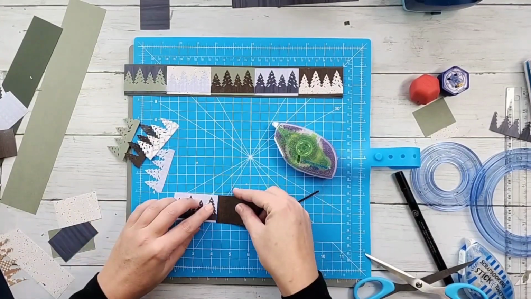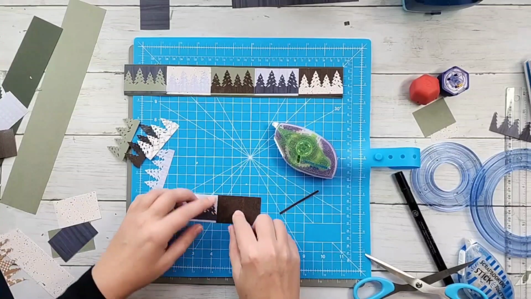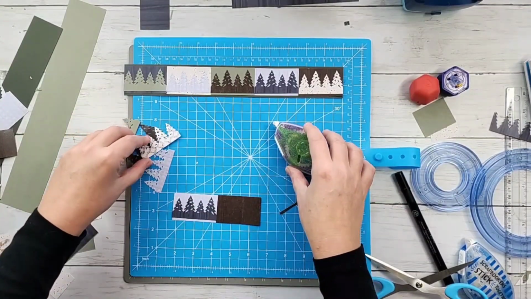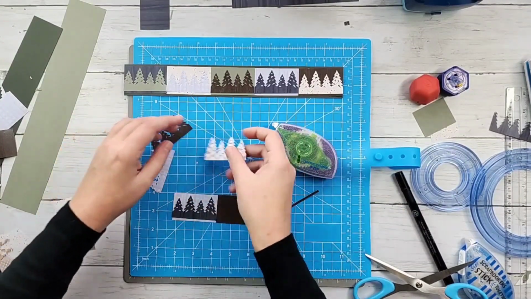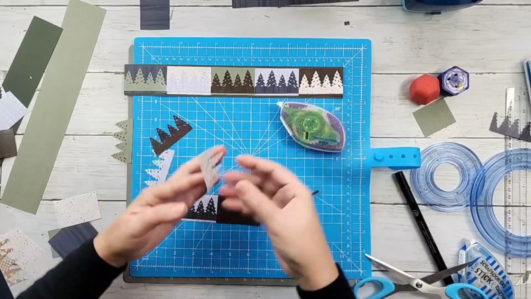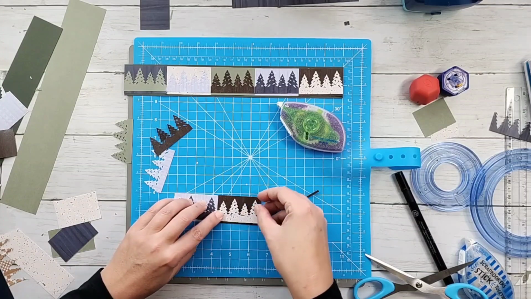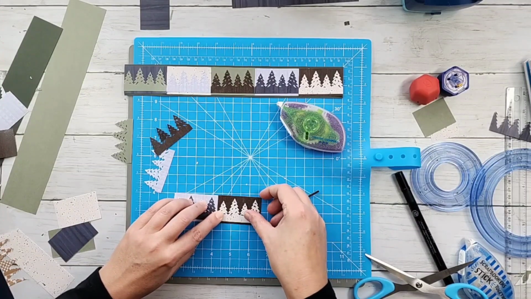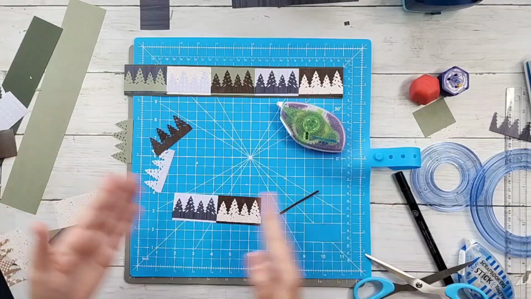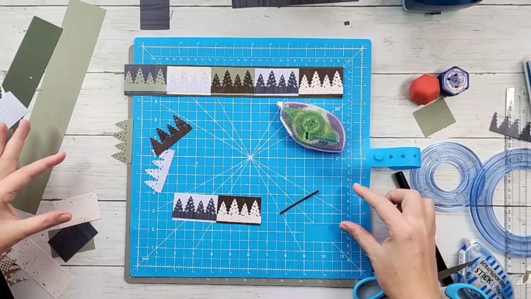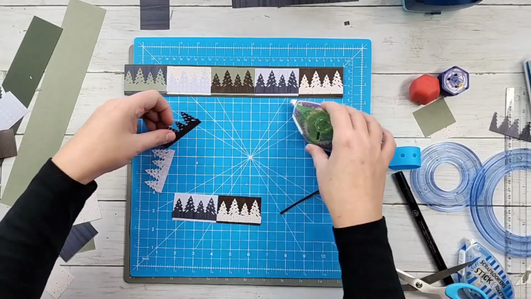I'm going to line up this piece next to it. That's going to help me just place so that I'm keeping a consistent edge at the bottom of my trees. I think that's one of the things by punching how they had you punch, they recommended you punch a single border. It just helps you place everything correctly.